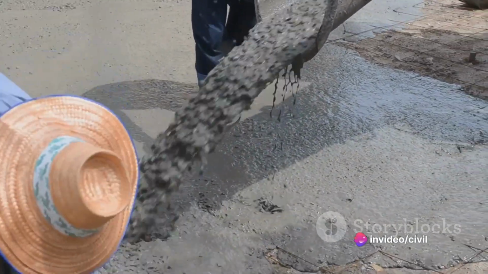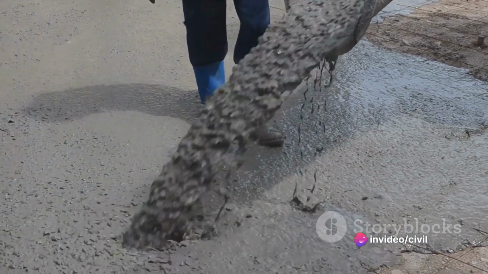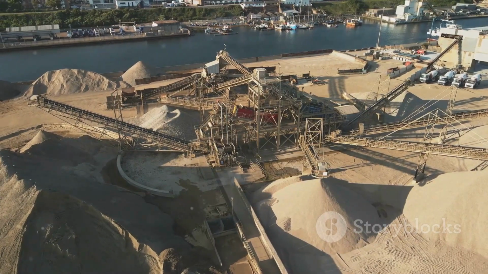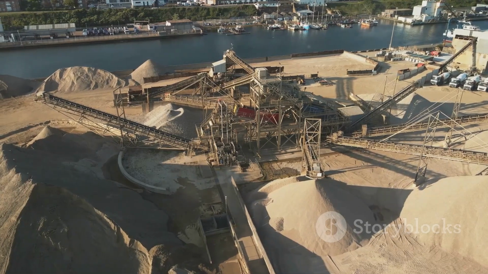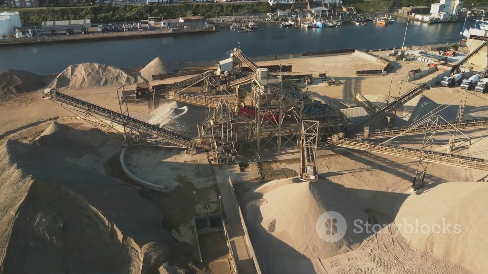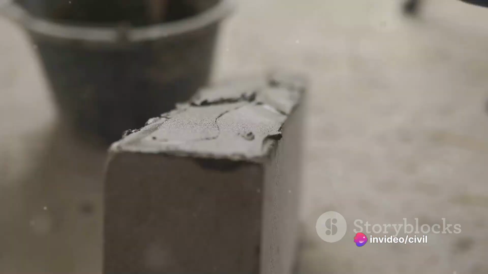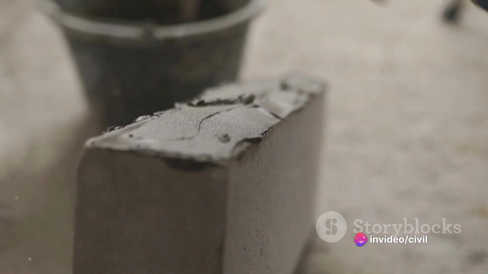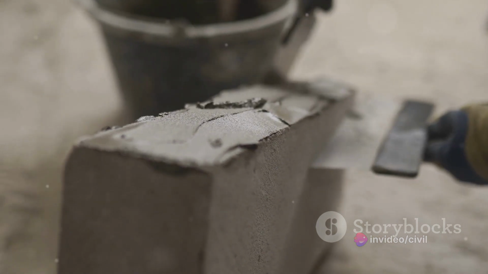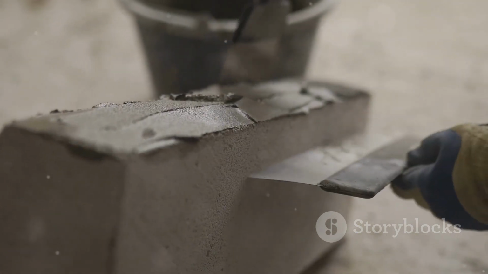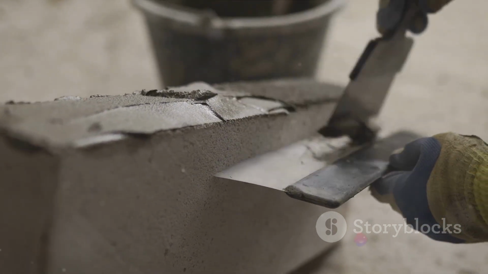Use a consistent, well-mixed concrete. The concrete should not be too dry or too wet, and the aggregates should be well distributed. Limit the size of the aggregates. While larger aggregates can increase the strength of the concrete, they should be used judiciously to avoid creating voids. And finally, place the reinforcement bars properly. They should be placed in such a way that the concrete mix can easily flow around them, filling all spaces and avoiding any air pockets.